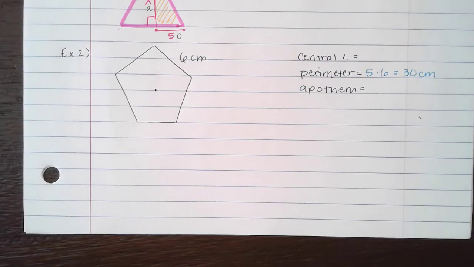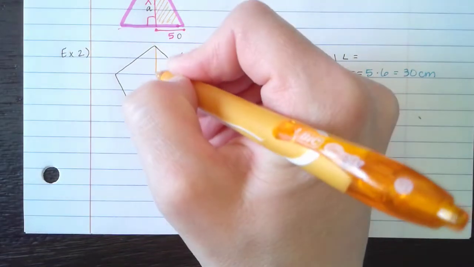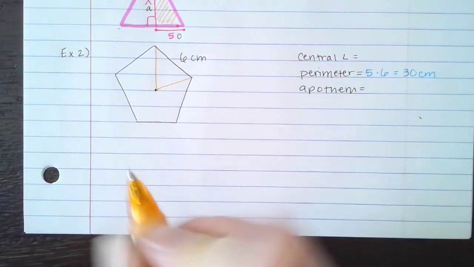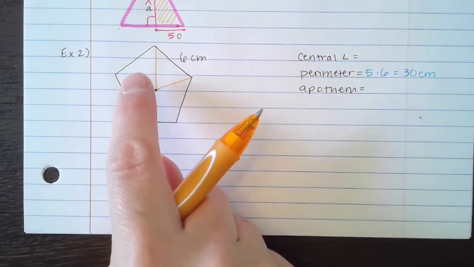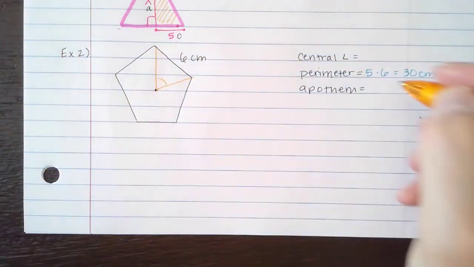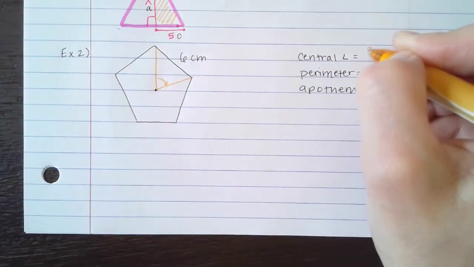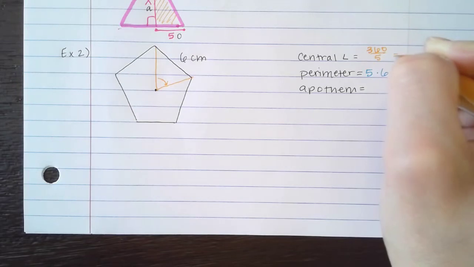The angle, again, might be new information, but it's not a very difficult task. I know that all of the central angles add up to 360, and so this angle right here is 360 divided by 5, which is 72.